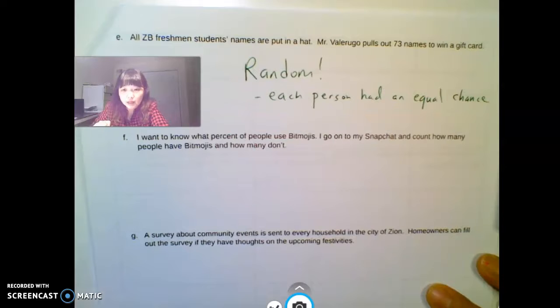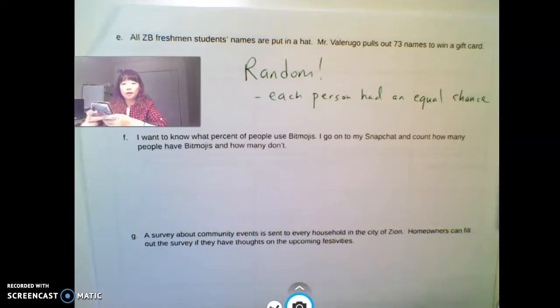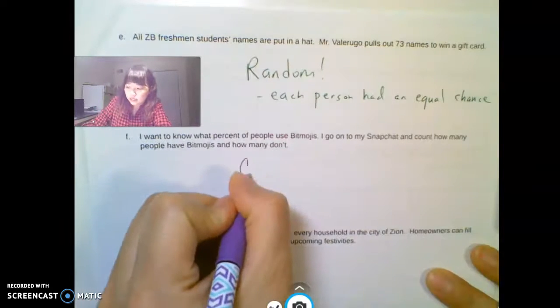F. I want to know what percent of people use Bitmojis. I go to my Snapchat and count how many people have Bitmojis and how many don't. Okay, so I'm going to my phone, to my Snapchat. Bitmoji, no Bitmoji, Bitmoji, no Bitmoji. Was this hard? Did I have to do much? Did I have to call each house and ask, "Hey, do you use Bitmoji?" No. This was so easy for me.